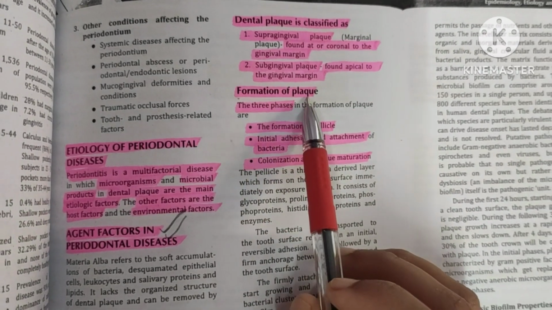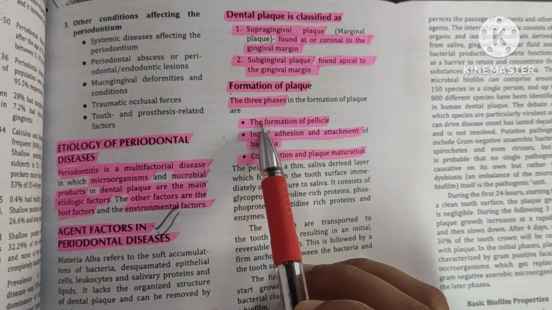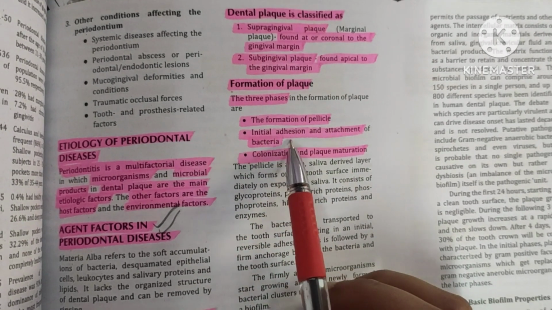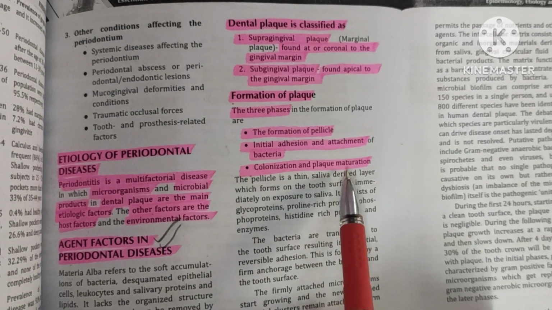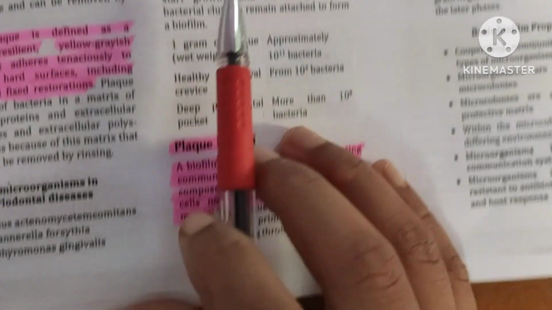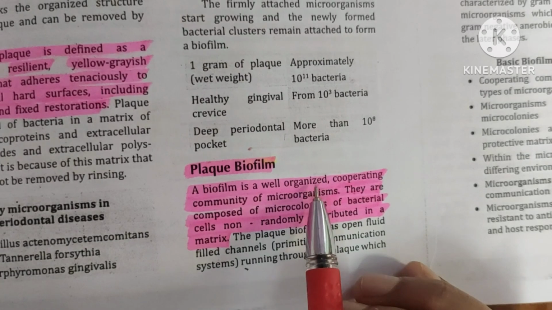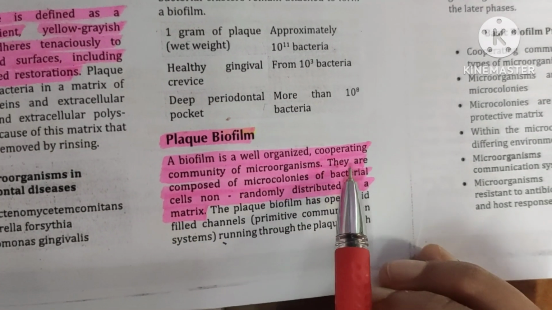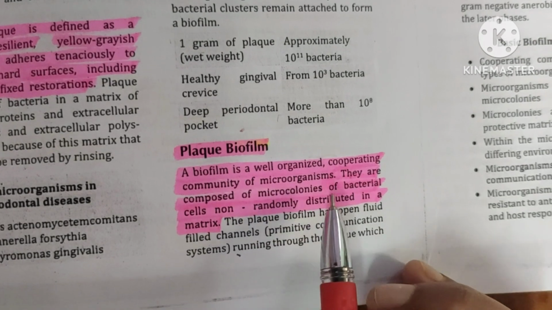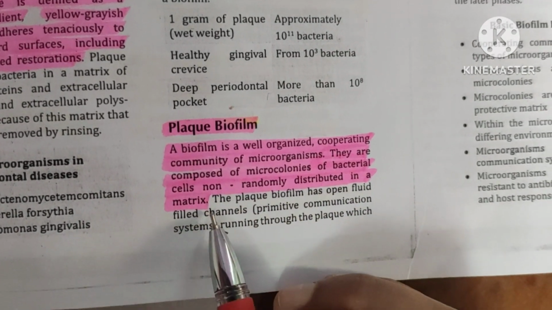How is it formed? The formation of plaque occurs in three phases: the formation of the pellicle, the initial adhesion and attachment of the bacteria, and colonization and plaque maturation. Plaque biofilm. A plaque biofilm is a well-organized, cooperating community of microorganisms. They are composed of microcolonies of bacterial cells non-randomly distributed in a matrix.